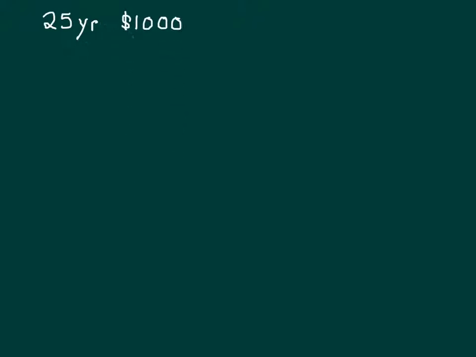And it goes into a traditional IRA, individual retirement account, for 45 years. So the time is 45 years. And then it says the interest rate is 4%. And of course, another way to write 4% is 0.04. I'll move that up.